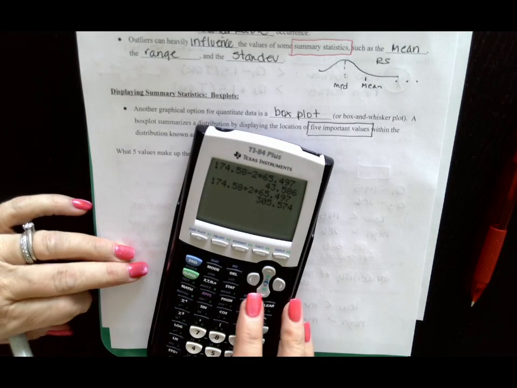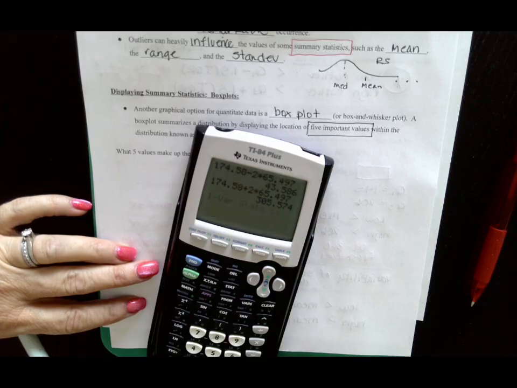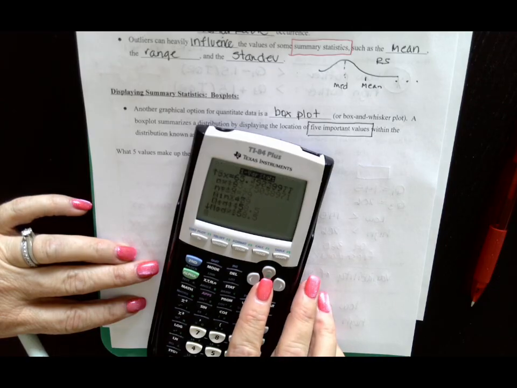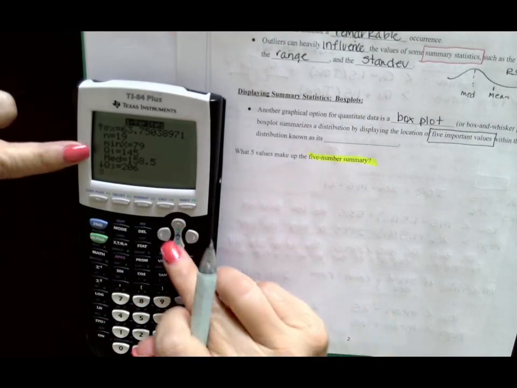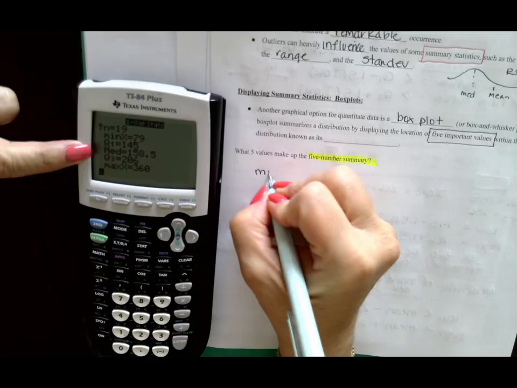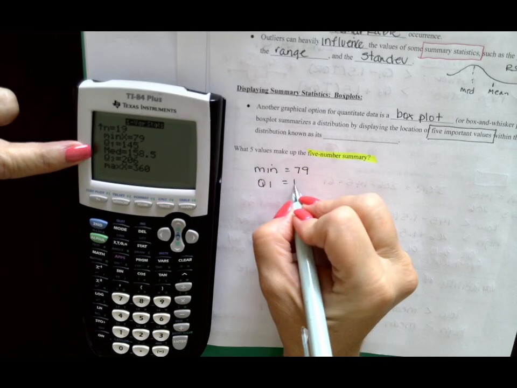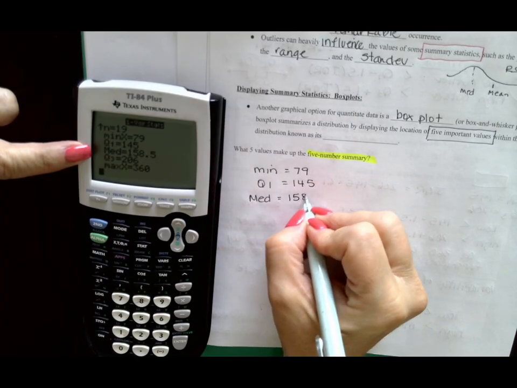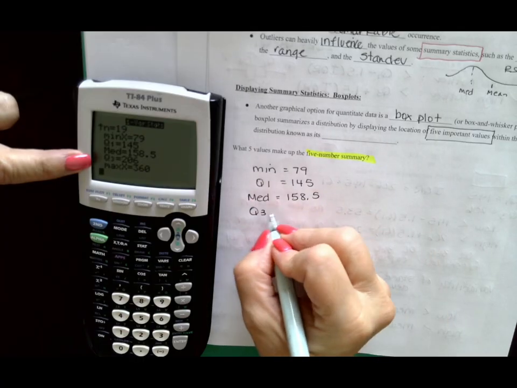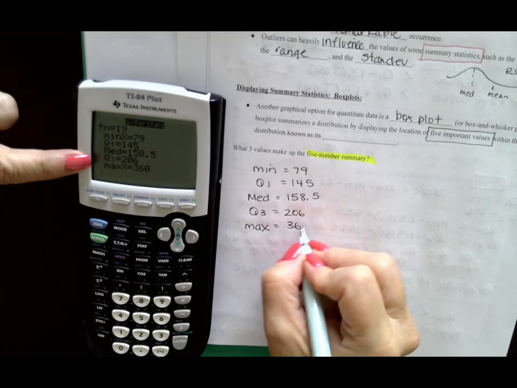So let's go back to our same data here on our calculator and run this one more time. So I'm going to run my 1-Var Stats one more time. And now I'm going to go down here and look at all of the data that I need. So what makes up our 5-number summary? It's all this data. So I have my min, and my min happens at 79. I have my Q1, which is 145. I have my median, which is 158.5, my Q3, which is 206, and my max, which is 360.